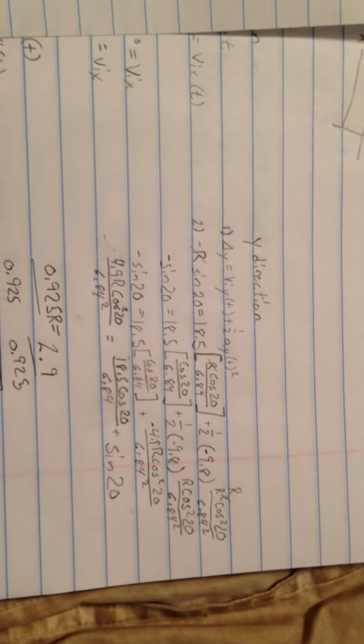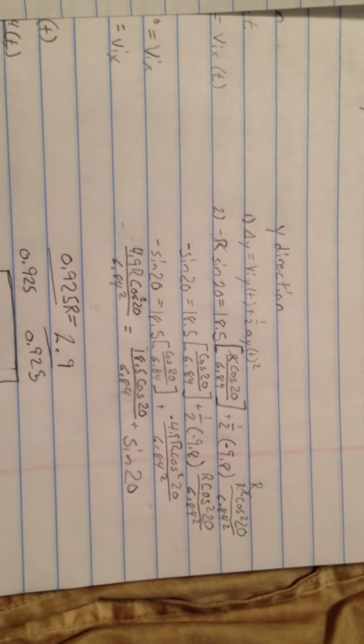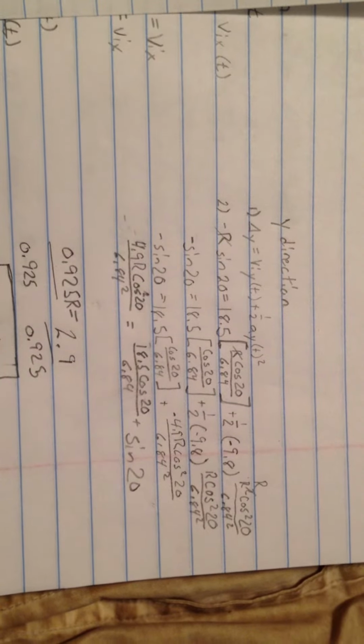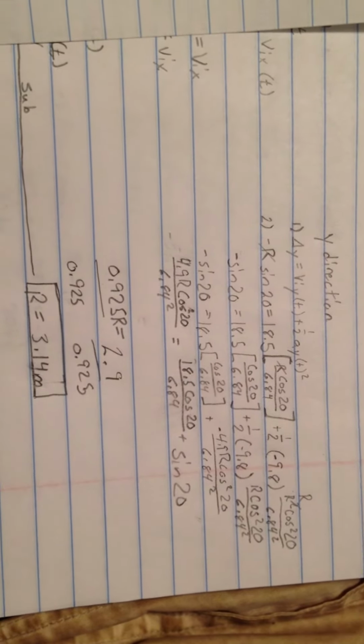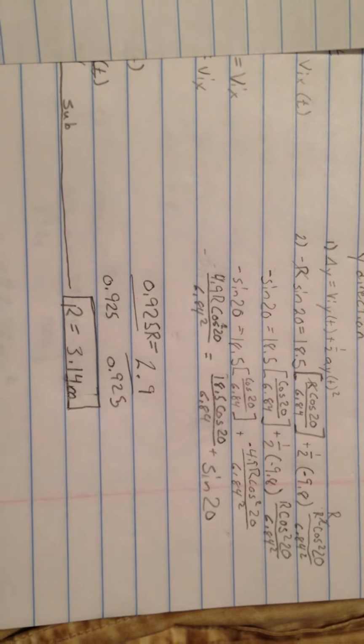The equation for it is delta y equals v_iy times t plus 1/2 the acceleration in y times t squared. I plugged in all the variables and numbers that I knew and did the math right there. I could go through all that, but it feels kind of pointless since you can read it. You end up getting all the way down there, and you get r equals 3.14 meters.